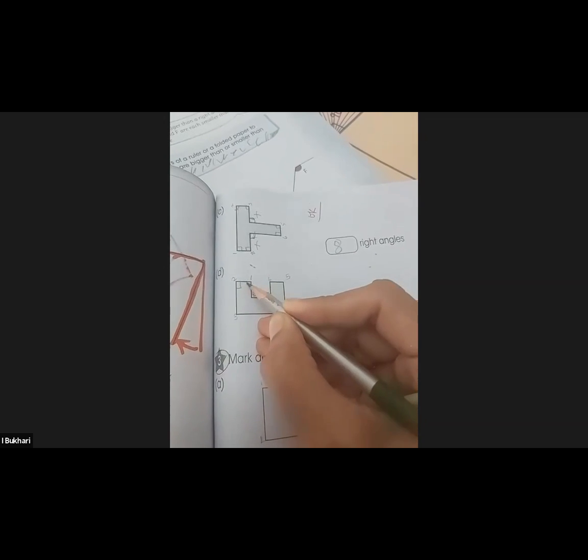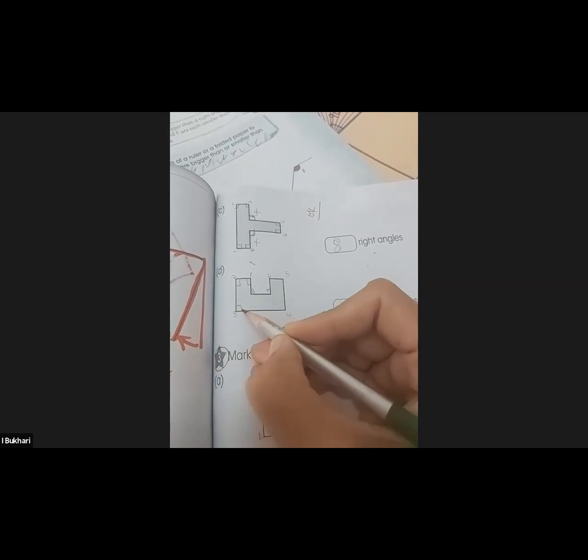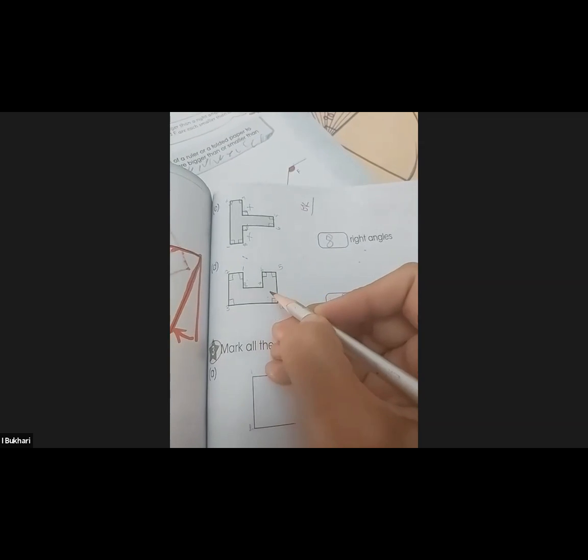Okay, so how many right angles? 1, 2, 3, 4, 5, and 6. Okay, let's move on to this figure. Figure D. Who wants to do? Rayyan Abubakar. Yes. 6 right angles. Okay, let me see. 1, 2, 3, 4, 5, 6. Yes. Okay.